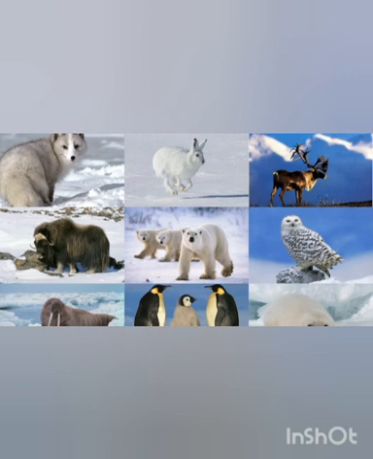Next one is polar regions and mountains. So polar region means the places that are totally covered with snow. The earth has two polar regions and they are Antarctica and Arctic regions. The mountains are also usually covered with snow. So these two areas are extremely cold.